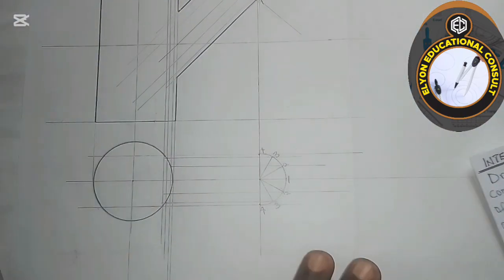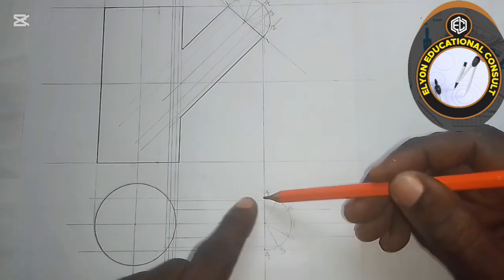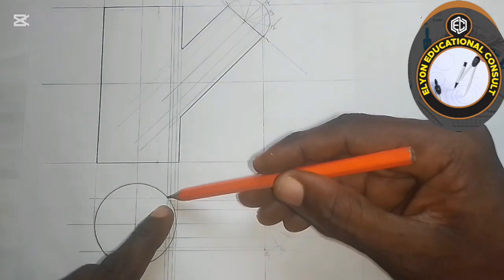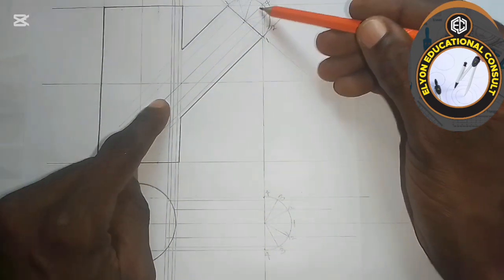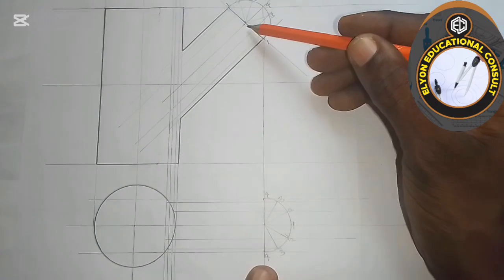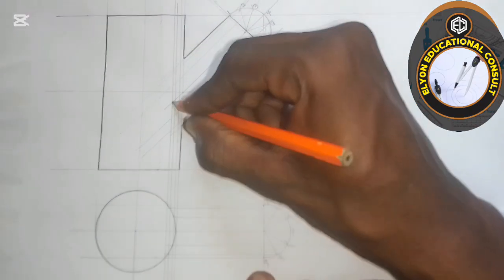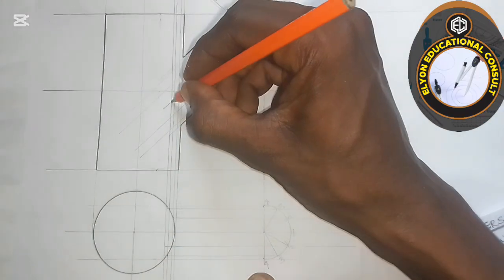Okay, so now here is the deal. You can see this 4 now. Take note of this 4 and this 4. Just trace the line up where it intersects with 4 coming from this other one here. So just trace it down. You can see this is the point, so take note of that point. I hope you can see this point.